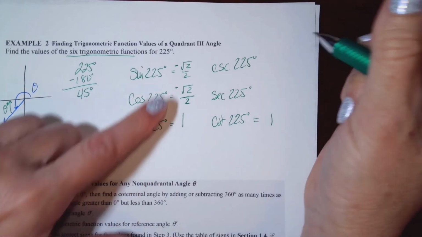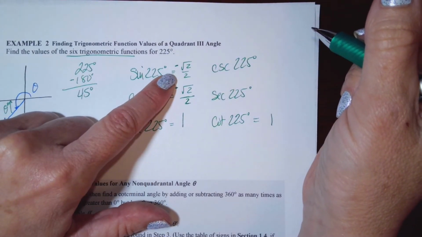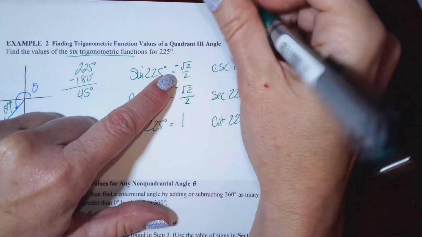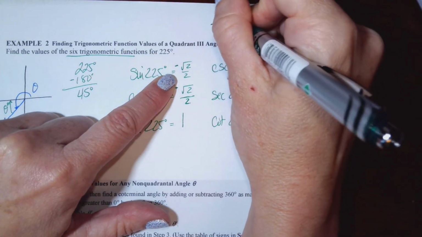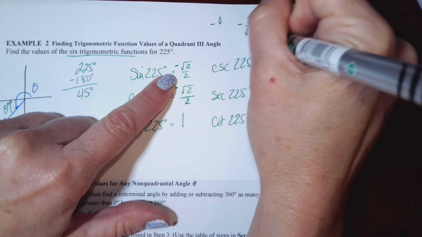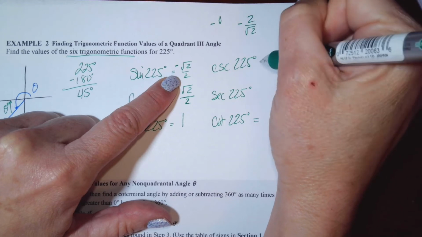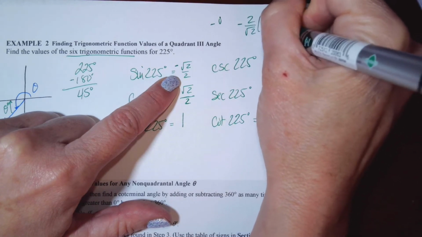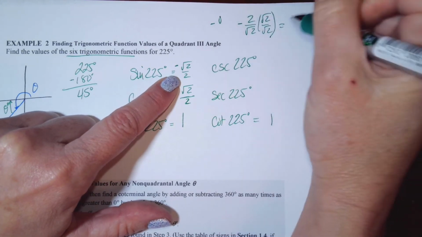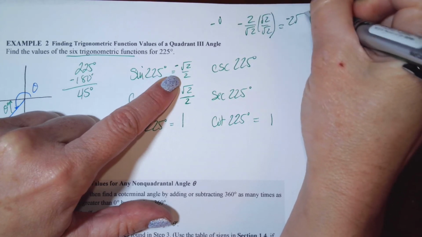That one's super easy. When I flip this and I rationalize it, because that's what's going to happen, right? So I've got a negative 2 over square root 2 when I take the reciprocal of my sine function value to get cosecant, and then I rationalize that. I get negative 2 square root 2 over square root 2.